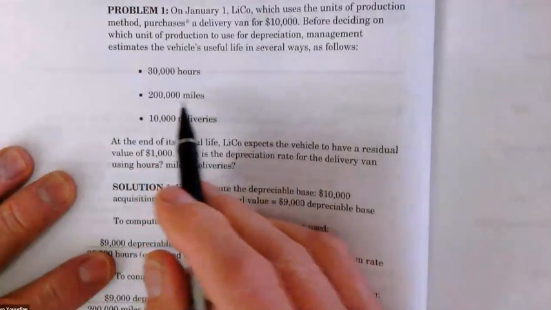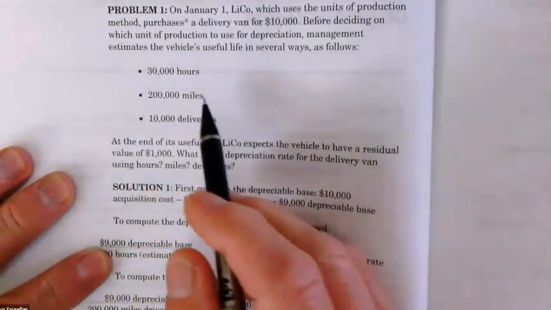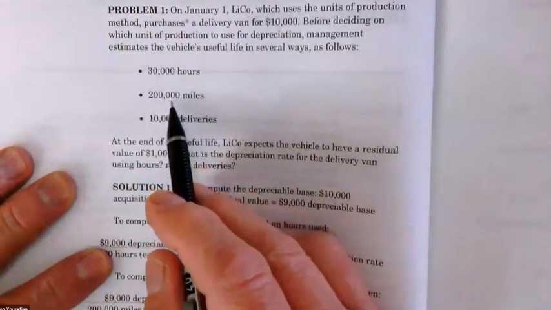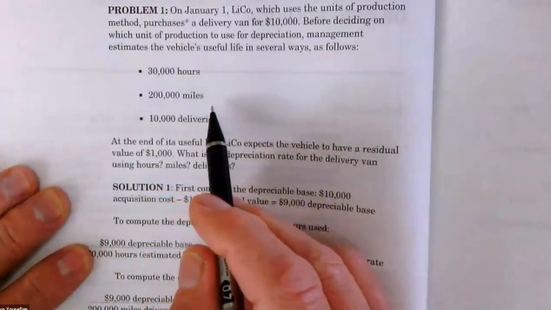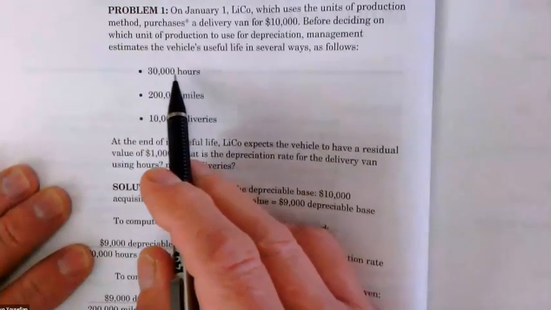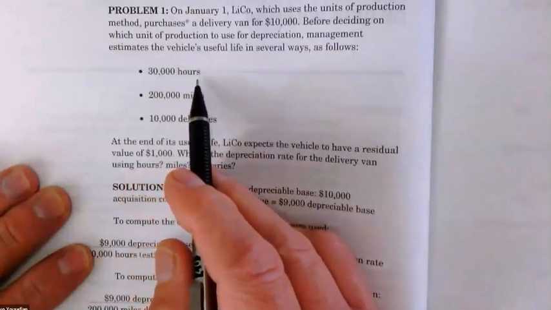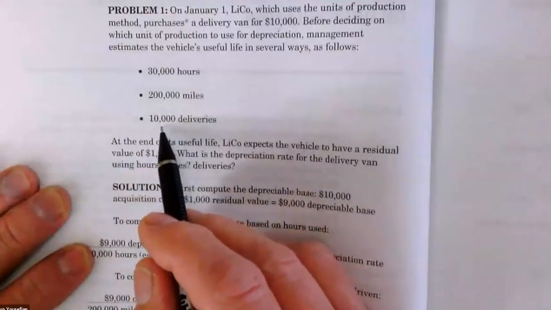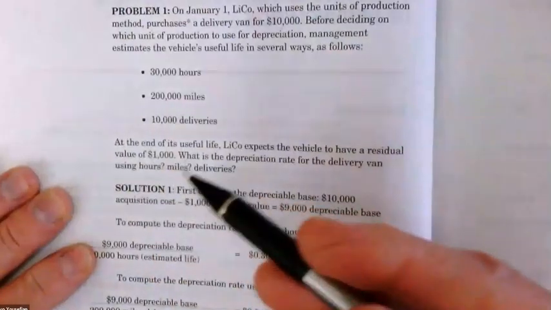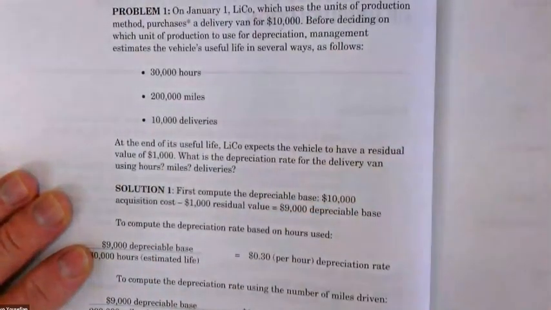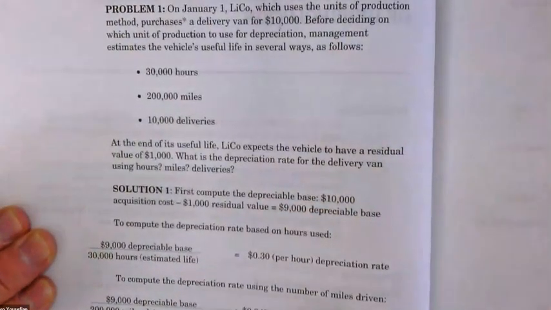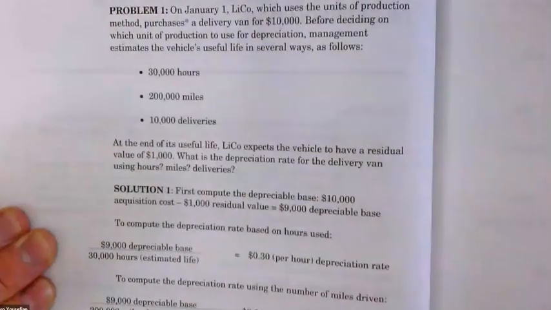They believe they're going to use this van for 200,000 miles. You might say this machine is going to go 30,000 hours, or you say we can do 10,000 deliveries. So you have to choose which one you want to use and go with the best option. I believe mileage is a very good option.